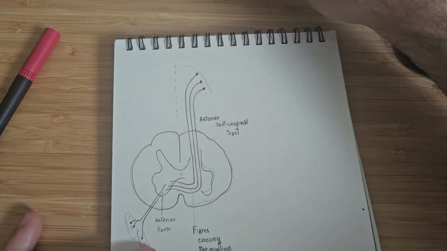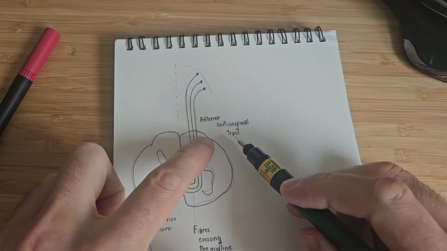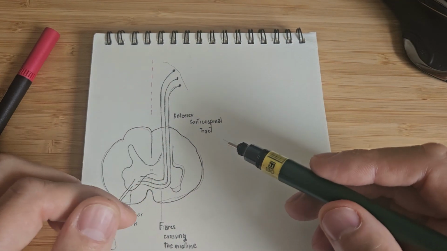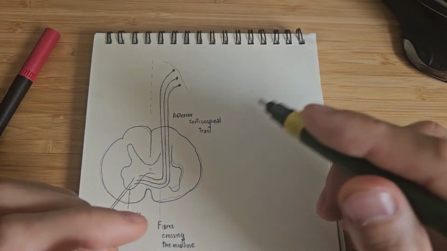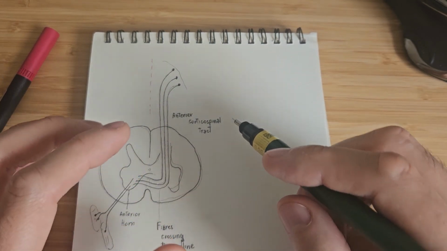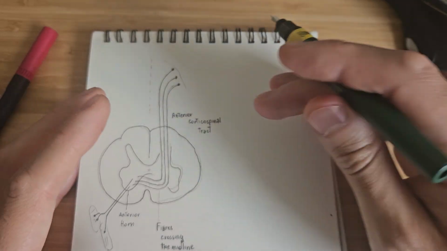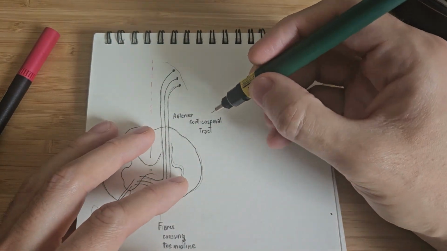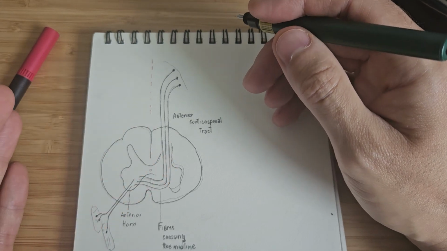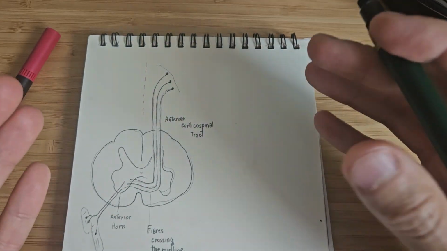Okay, so the anterior corticospinal tract is responsible for which function? It controls voluntary motor functions, particularly in the upper limbs and trunk. There is something that makes this tract distinct from the lateral corticospinal tract. And what is it?